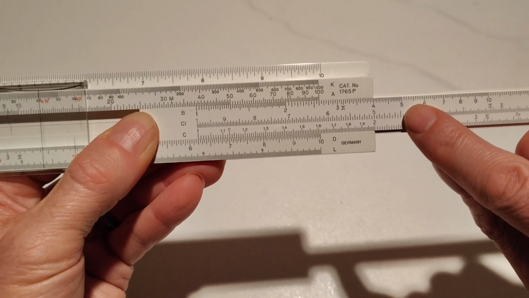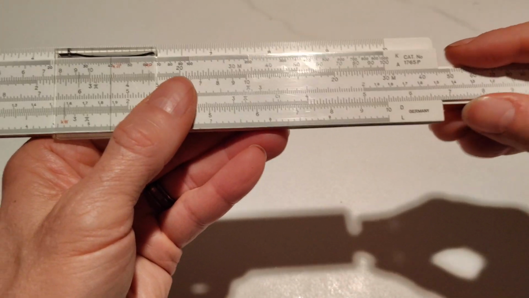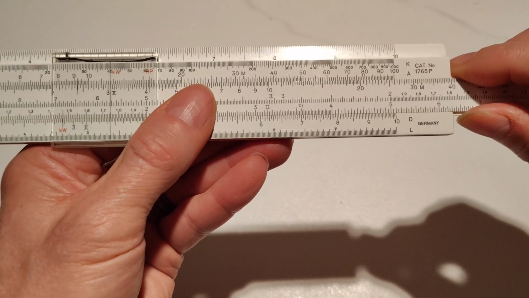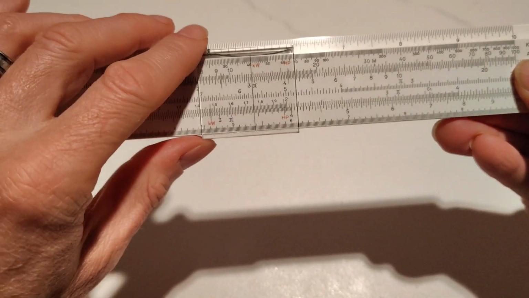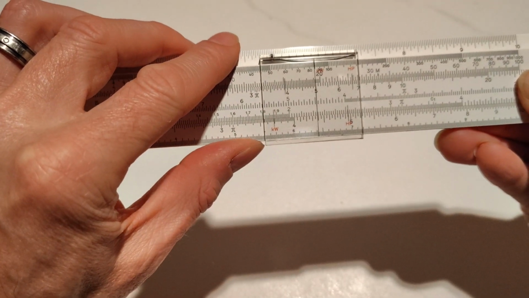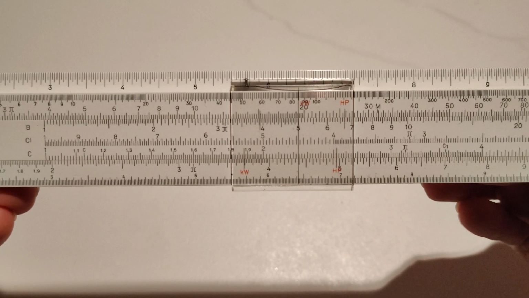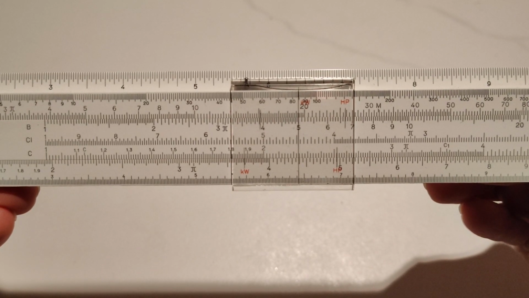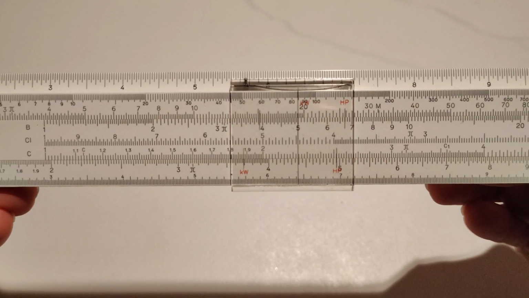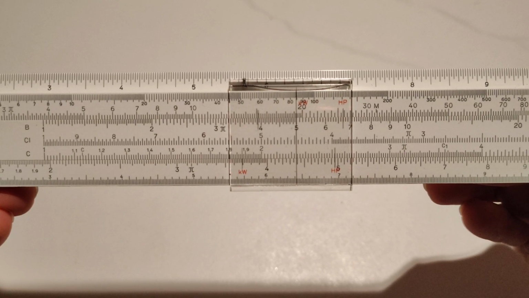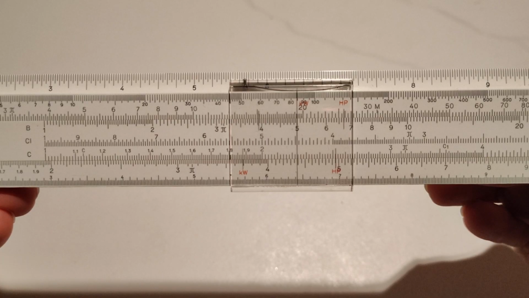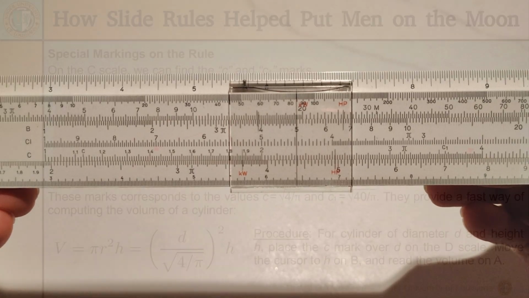In that case, we use the C1 mark instead. And we find a volume of 19.2, which we need to multiply by 10 because the divisor C1 is square root of 10 bigger than C. The volume is therefore 192 cubic inches.